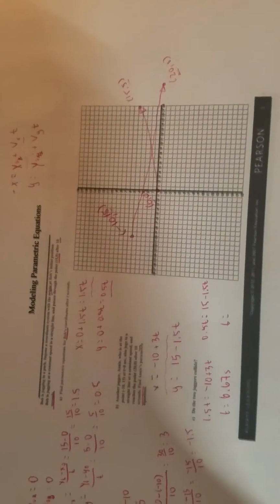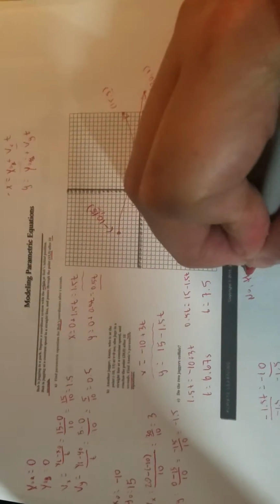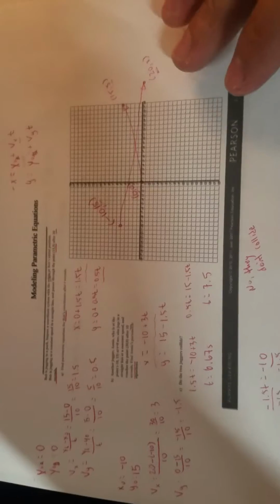t is about 6.67 seconds. And I want to do this again with the y's, so now this y equation: 0.5t equals 15 minus 1.5t. So here t is going to equal 7.5. And we see that these are different times, so do they collide? No, they don't collide, because they're not the same times. Okay, so moving on.